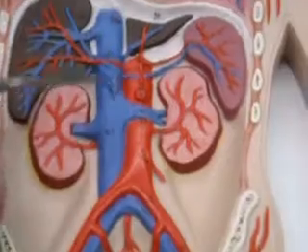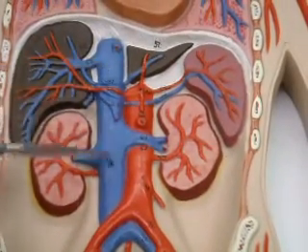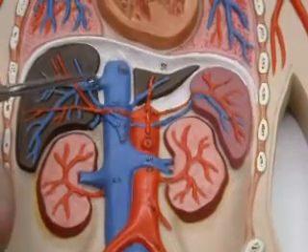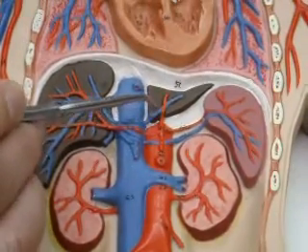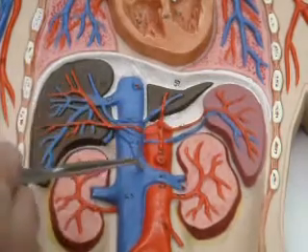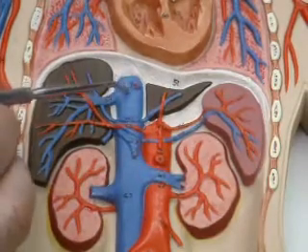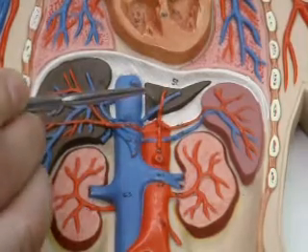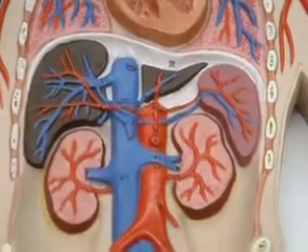Looking at the veins in this region, this vein right here is the inferior vena cava. And looking at the veins going to the organs here, this is the hepatic portal vein. The one going to the stomach is the gastric vein. The one going to the spleen is the splenic vein. The ones going to the kidneys are the renal veins. So once again, inferior vena cava, hepatic portal vein, gastric vein, splenic vein, and renal veins.